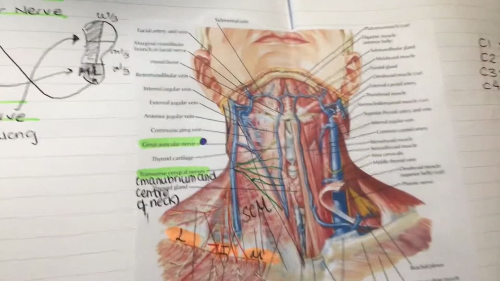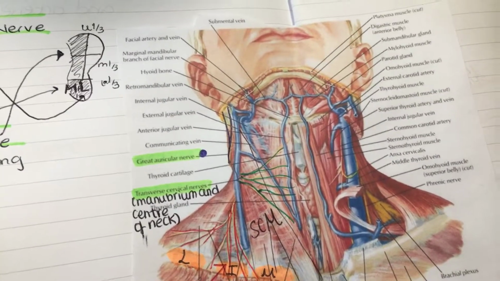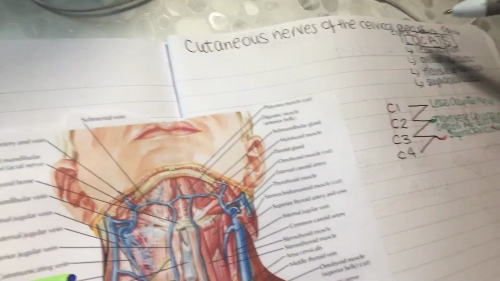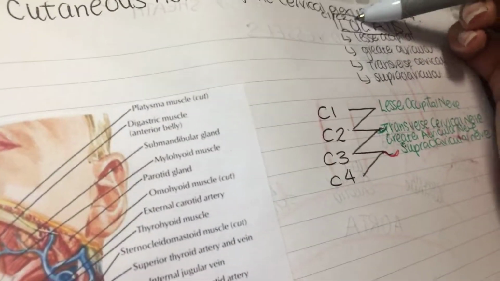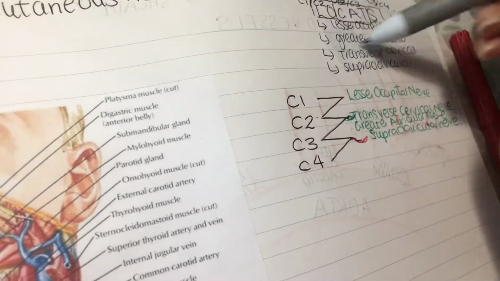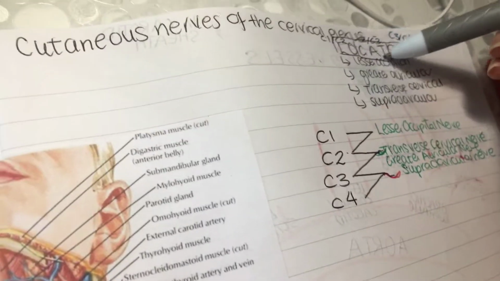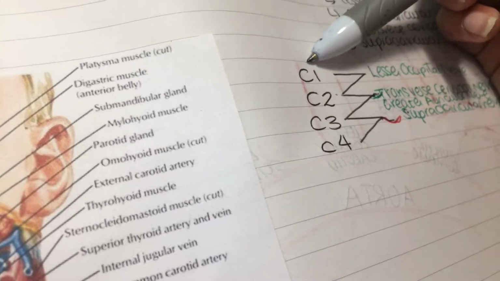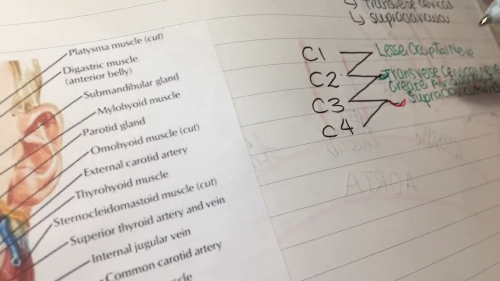So in this video, let's discuss the cervical plexus and the cutaneous nerves that arise from the cervical plexus. So the cutaneous nerves of the cervical plexus, I've got a mnemonic called LOGATS, and this mnemonic is perfect to remember in this order as well because of something that I will show later on. So the cervical plexus is formed from the roots of the spinal trunks of C1, C2, C3, and C4.